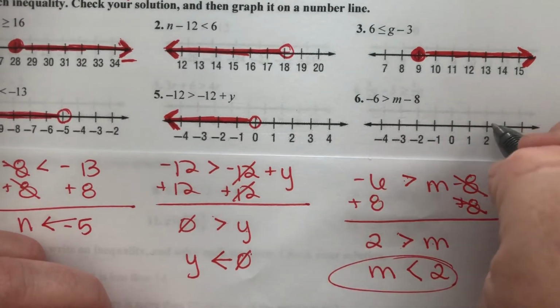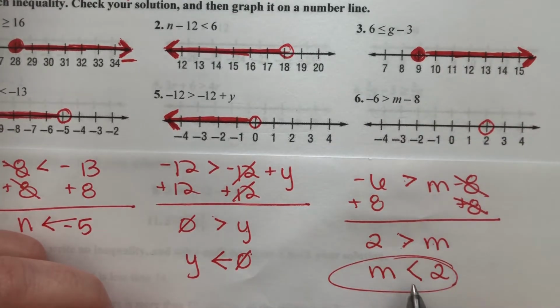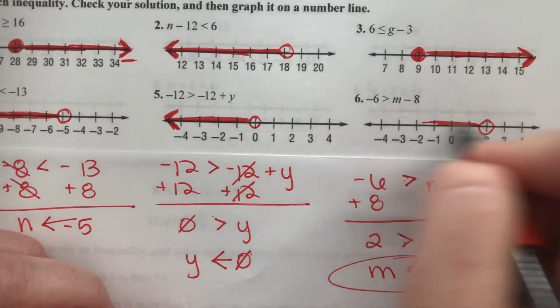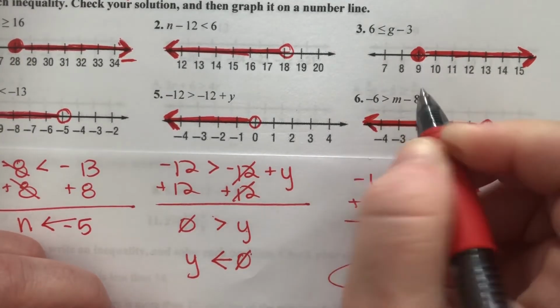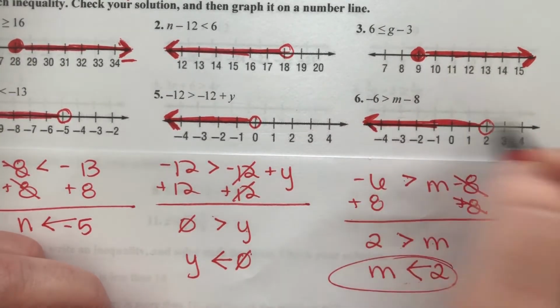So I'm going to find 2 up here, positive 2. Put a circle. There is no line underneath here, so I do not shade in that circle. And then I use the arrow trick. The arrow is pointing to the left. So it's all of these numbers. Any of these numbers can be solutions that would make this inequality true.